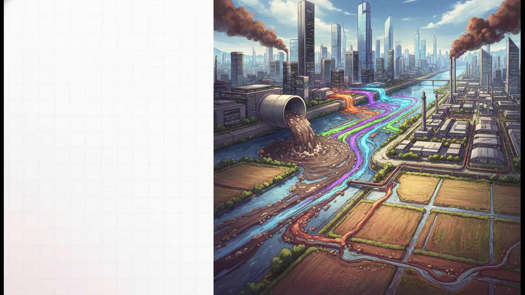But then we have the anthropogenic sources. This is the human footprint. These are the man-made activities responsible for the vast majority of the severe acute water pollution problems we face today. We're talking about millions of gallons of domestic wastewater pouring from our sprawling cities. We're talking about industrial wastewater laden with chemicals, heavy metals, and thermal pollution. And we are talking about immense, staggering volumes of agricultural wastes.